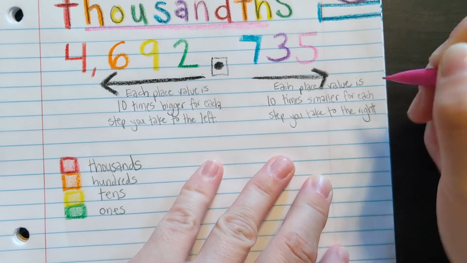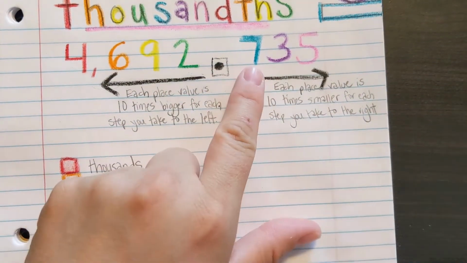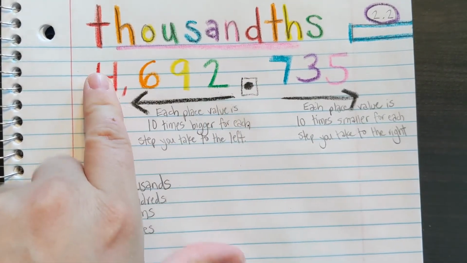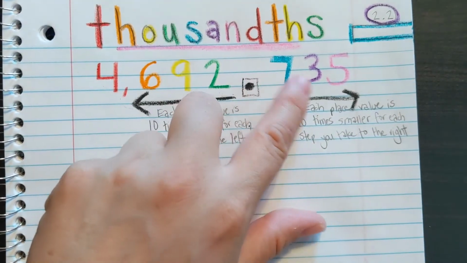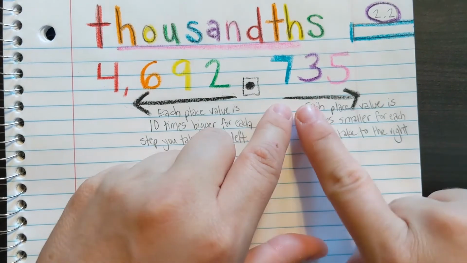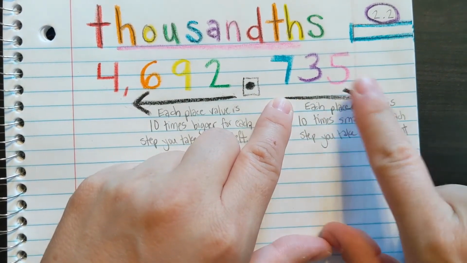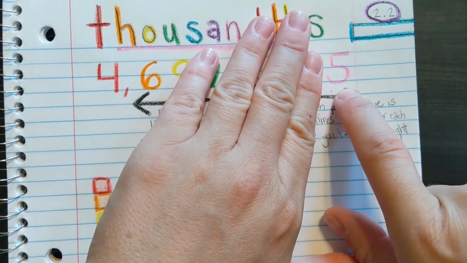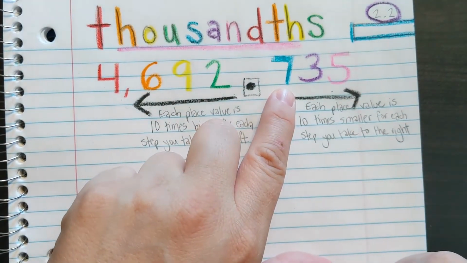It is going to be really critical that from this point forward, you understand these place values. You understand that everything to the left of the decimal are wholes and everything to the right are pieces. So if I'm getting smaller as I go, that means that the thousandths place, clear over here, is a smaller place value than the tenths place.